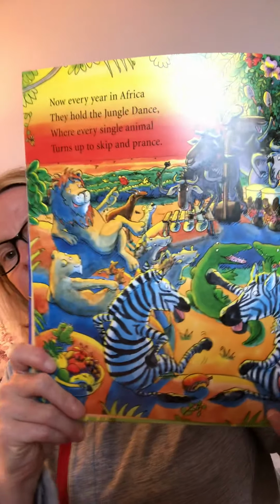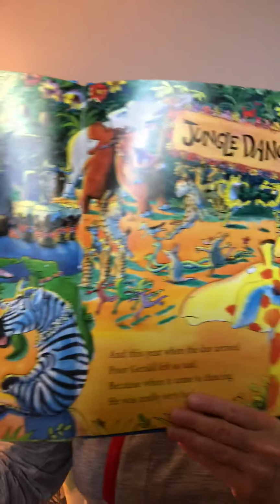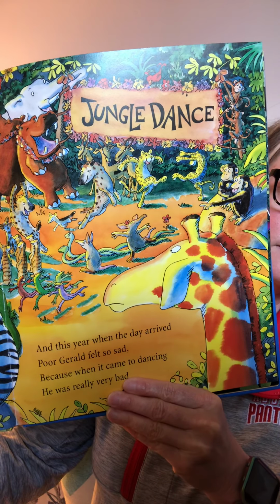Now, every year in Africa, they hold the jungle dance, where every single animal turns up to skip and prance. And this year, when the day arrived, poor Gerald felt so sad, because when it came to dancing, he was really very bad. The warthogs started waltzing and the rhinos rock and rolled.